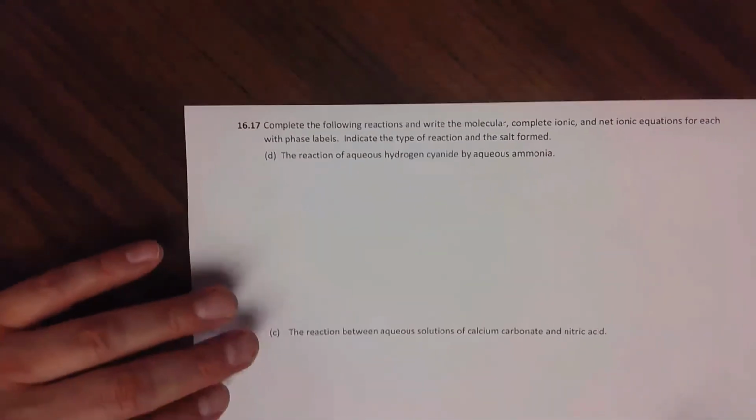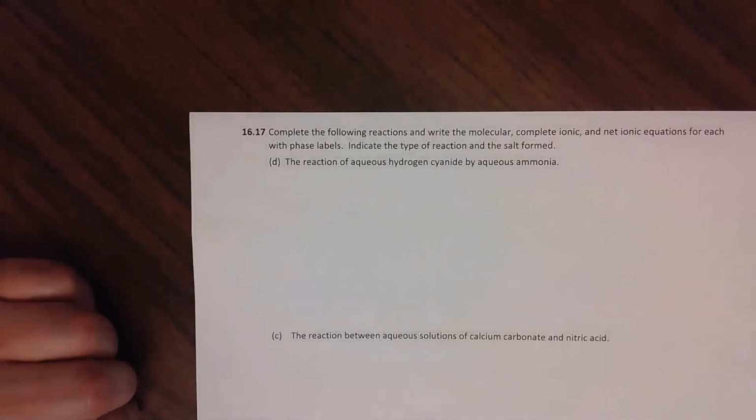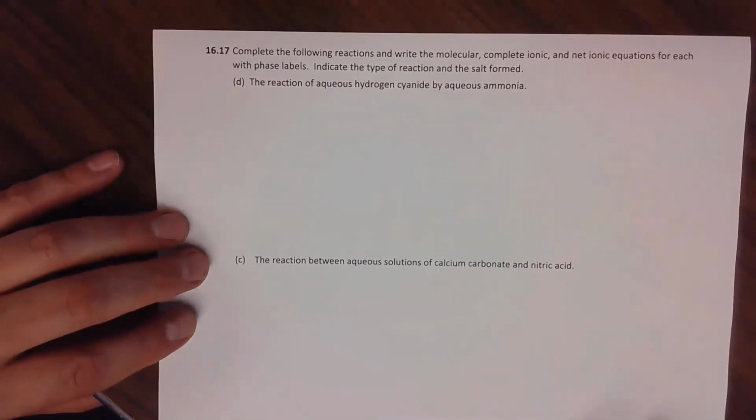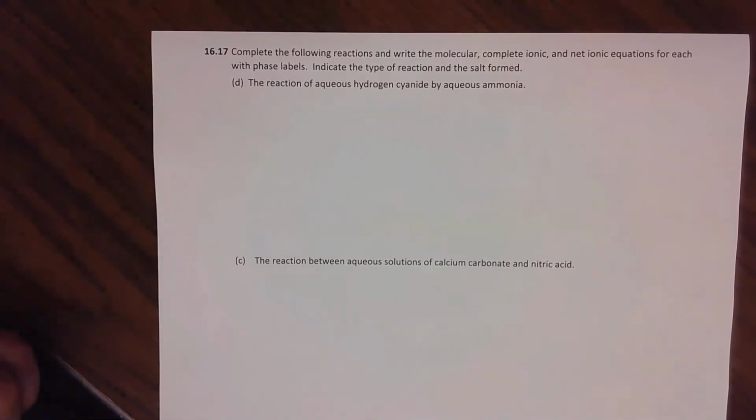Okay, so now we're back to Chem 110. This is just what you would have learned in Chem 110. It wants you to complete the following reactions by writing the molecular, complete ionic, and net ionic equations with phase labels for each of the reactants. We know that these are acid-base reactions, so I want to know what salt is formed, right? By definition, an acid-base reaction forms a salt. In fact, the definition of a salt is the product of an acid-base neutralization reaction, okay?